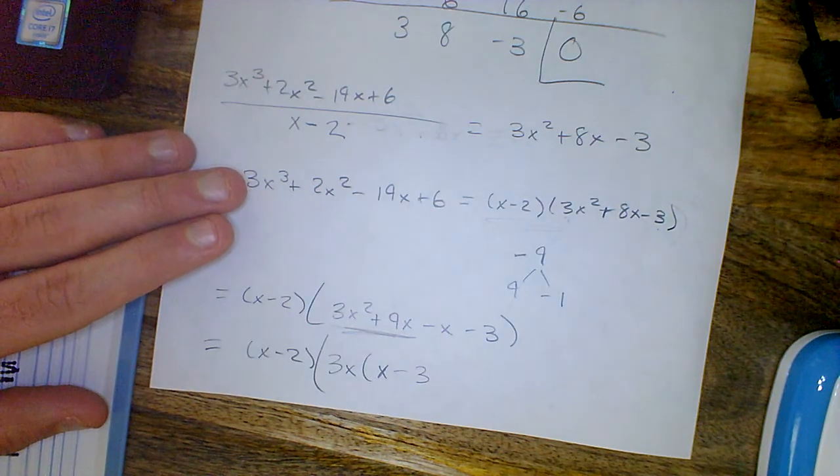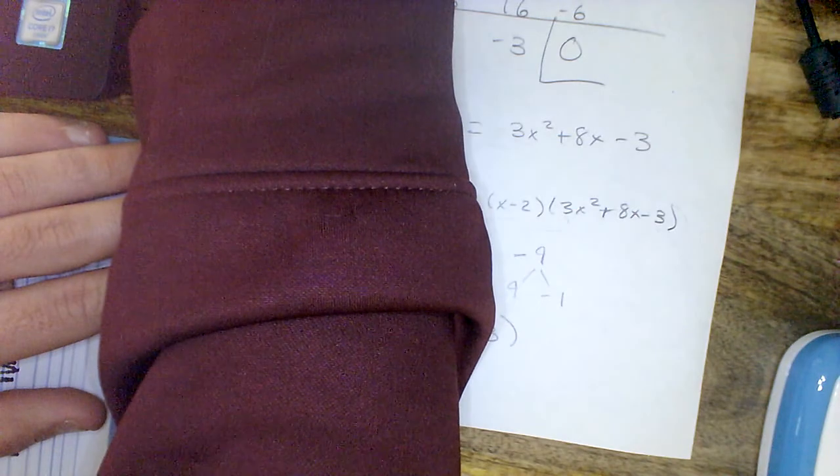Hey. I'm almost done with this problem. This is the last problem. Okay. Sorry.